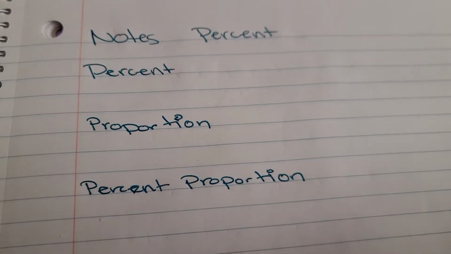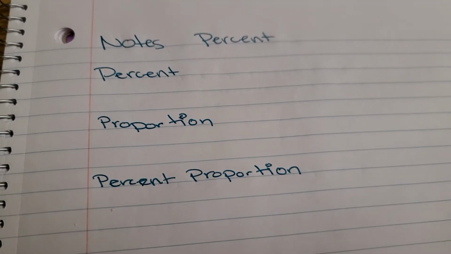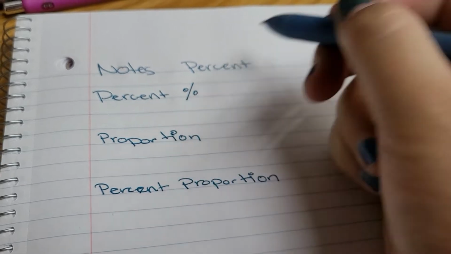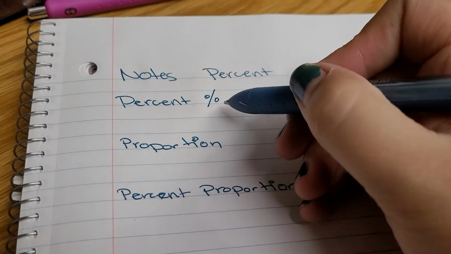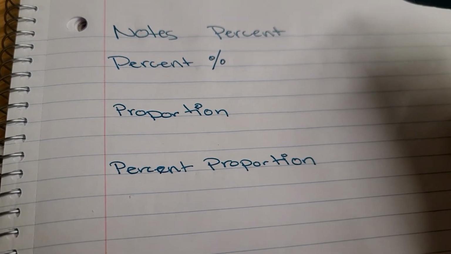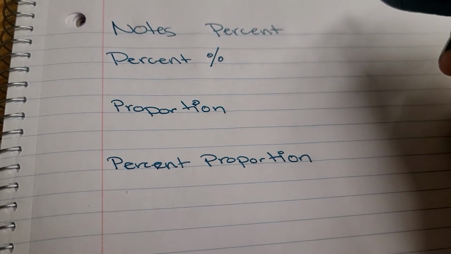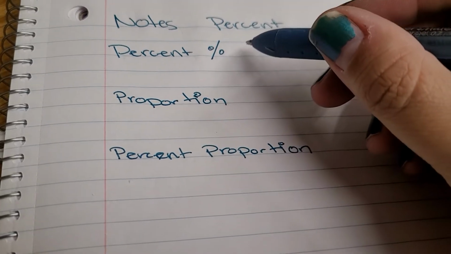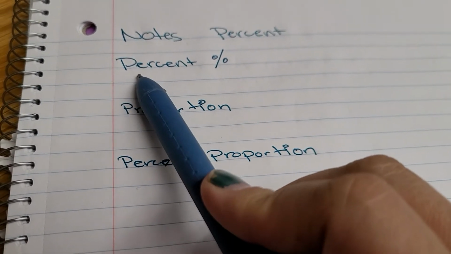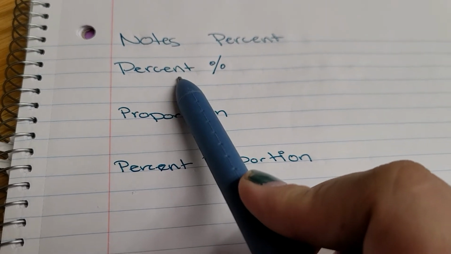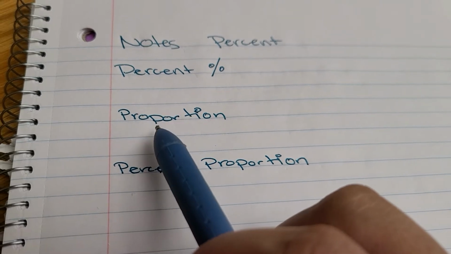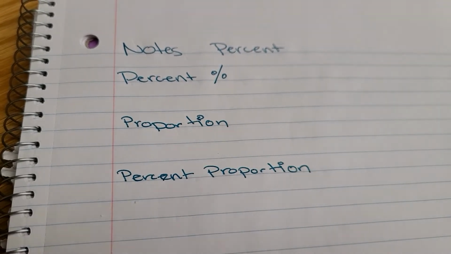Now for some of you, you have already seen the percent symbol, and that is actually this symbol right here. It kind of looks like division, but it's slanted. But guess what? Remember, this little line also represents division. Now, what is percent? Percent has two words in its own word: per, which is every, and then cent, which is 100. Now, in regards to everything that we're doing, percent is a ratio that compares a number to 100.